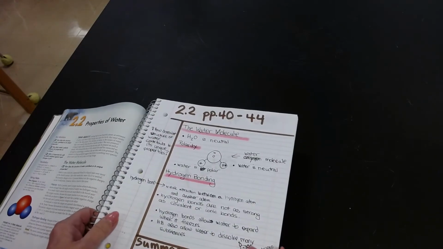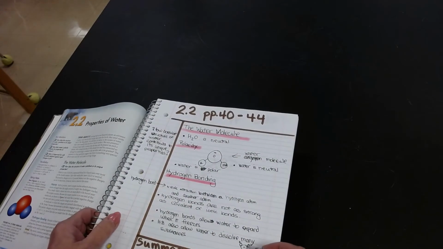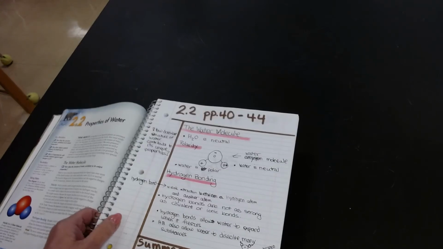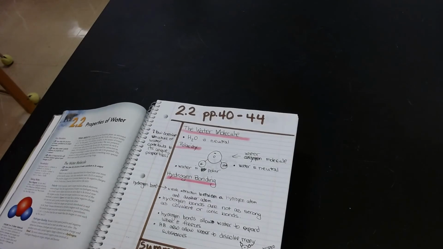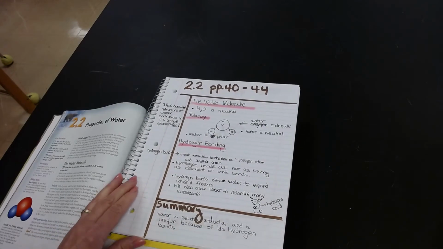And again, I have my sketch note here of my water molecule, with the oxygen here with the negative, and the positive there on the hydrogen. And I marked that as my hydrogen bond. Okay. Now, I want to talk about summary. And I said in the first video I would talk about summary a little bit.